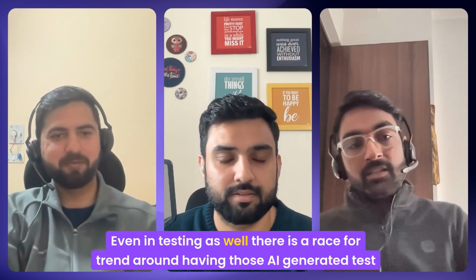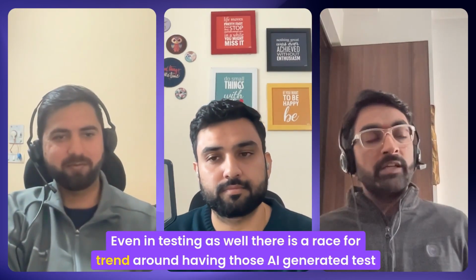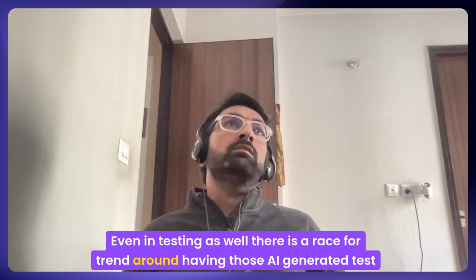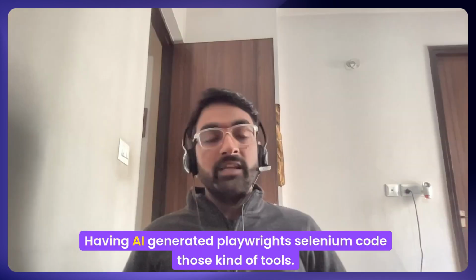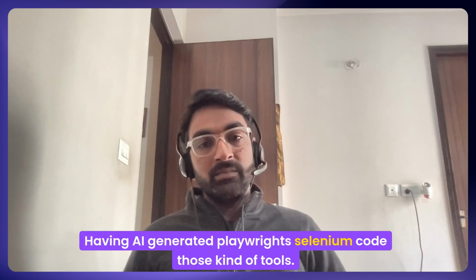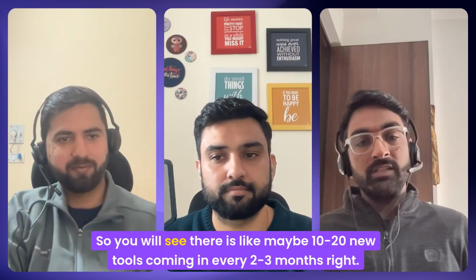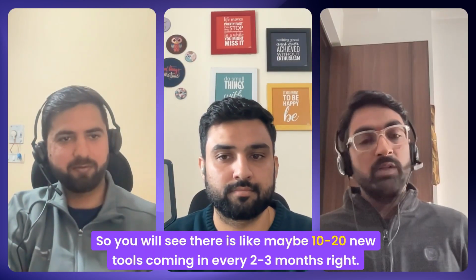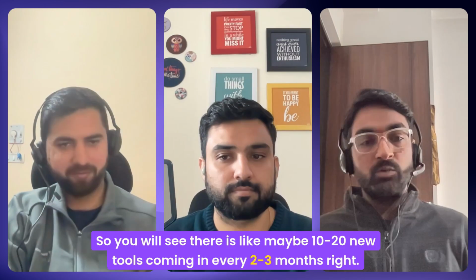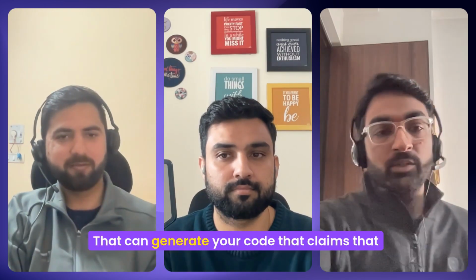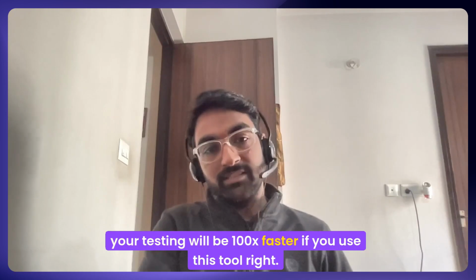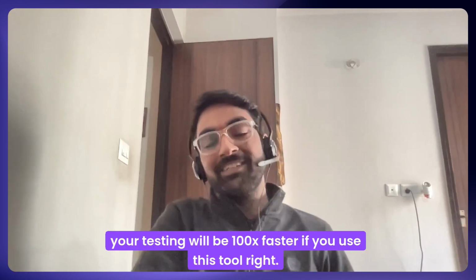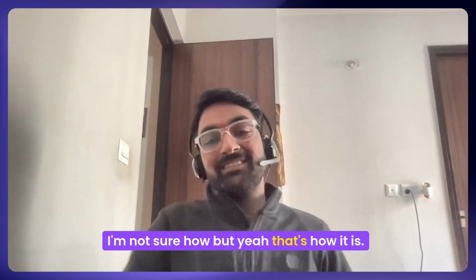Even in testing as well, there is a race or trend around having those AI generated test cases, right? Having AI generated Playwright, Selenium code, those kind of tools. So you will see there are maybe 10, 20 new tools coming in every two, three months, right? That can generate your code, that claim that your testing will be 100x faster if you use this tool, right? I'm not sure, but yeah, that's how it is.